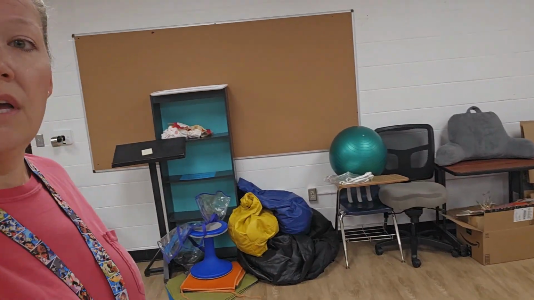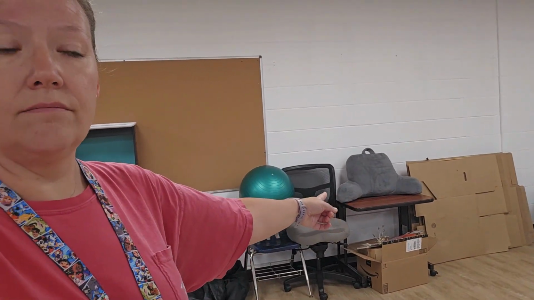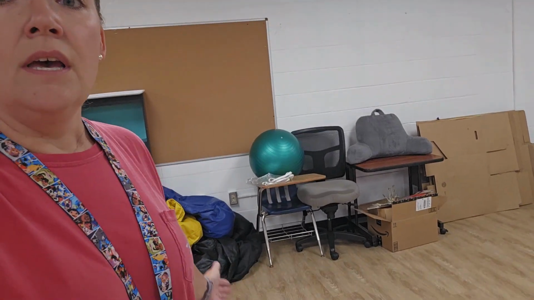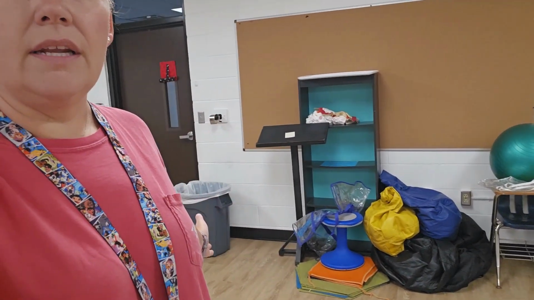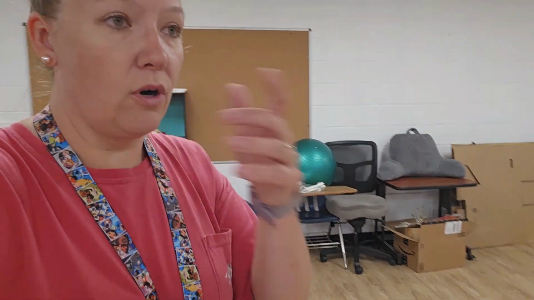So the plan today is to get rid of all of this stuff, because the only thing that's mine is that little floor pillow thing right there. Nothing else in here is mine, and it's nothing that I want or need or really could use.